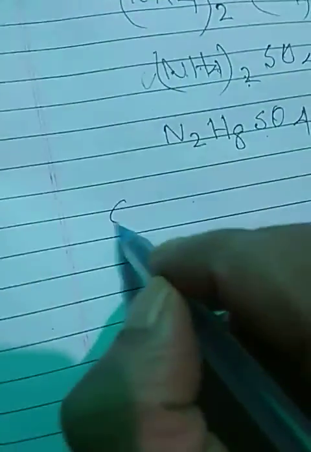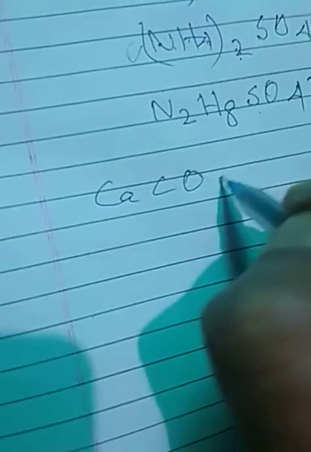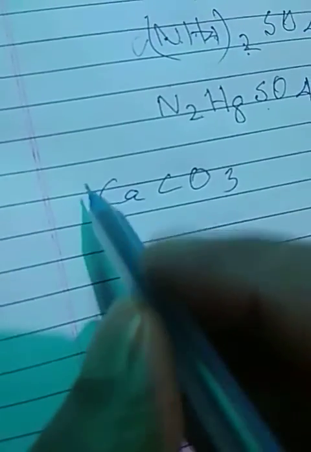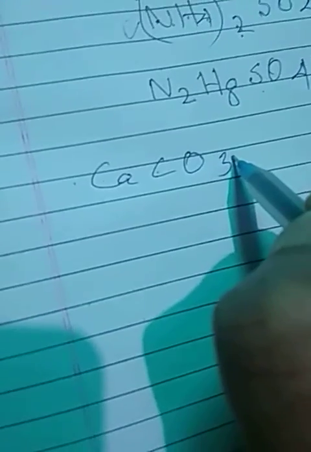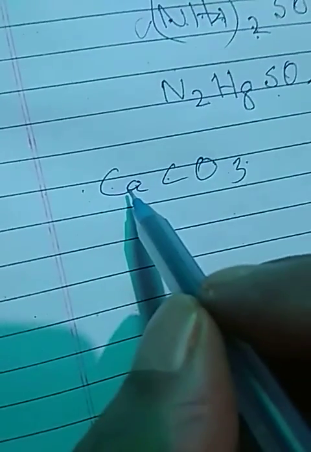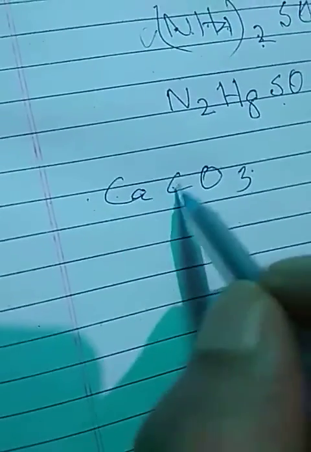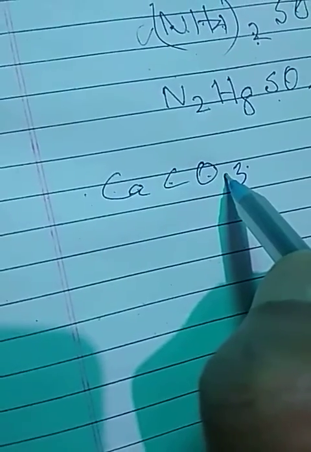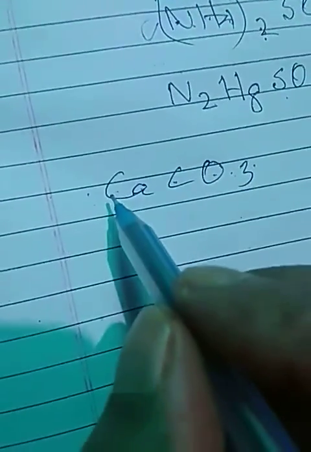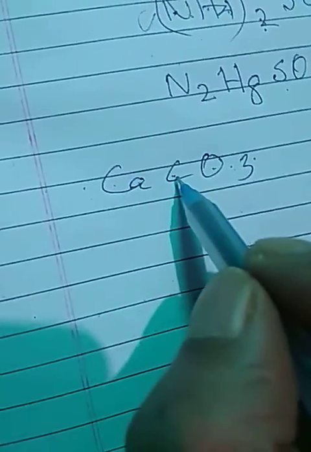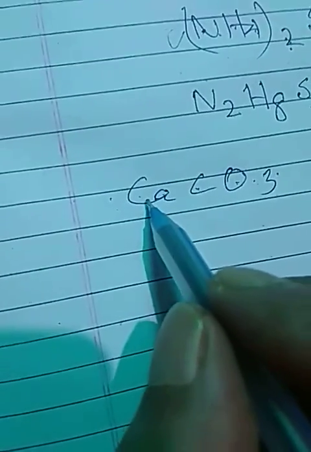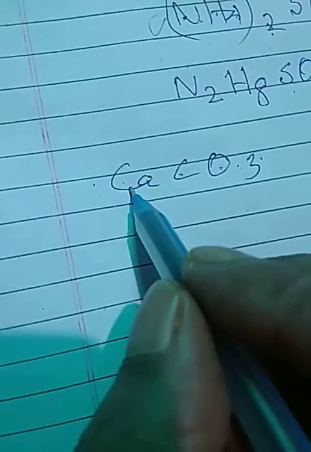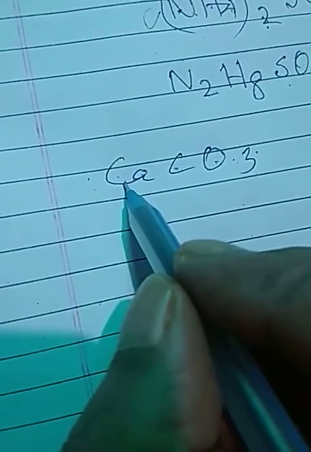Suppose it is calcium carbonate. It represents one molecule of calcium carbonate. It says that there are 3 different elements. It contains 1 atom of calcium, 1 atom of carbon and 3 atoms of oxygen. Now, how will we calculate the molecular mass?